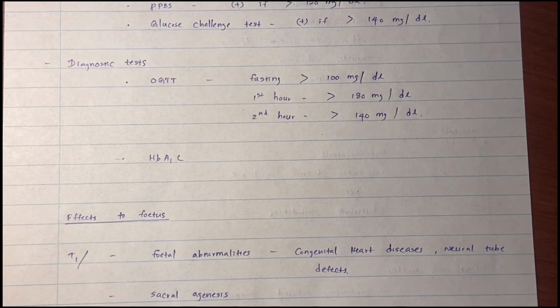HbA1c is the best test to assess the degree of control at the booking visit in non-diabetic mothers. If the patient is well controlled at the time of conception, HbA1c should be less than 6.5.